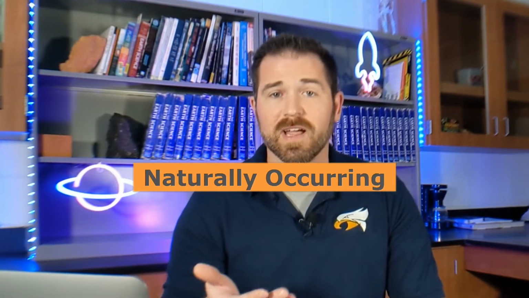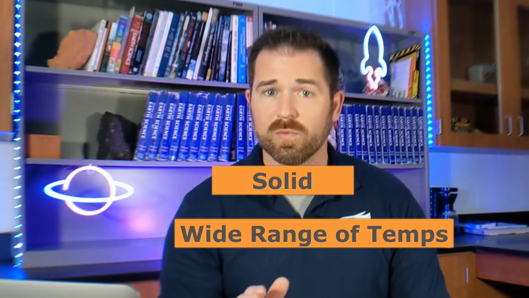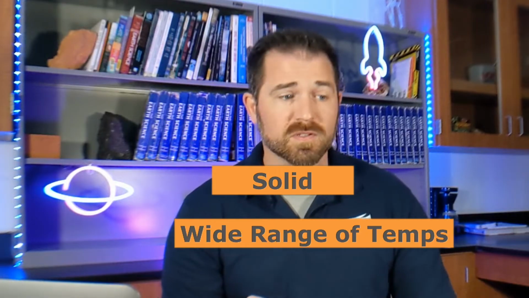Look right there with me as we go through this, but number 1 is naturally occurring. Minerals have to occur out in nature. They can't be made in a test laboratory or something like that. Number 2, they have to be solid, at a wide range of temperatures found on Earth's surface. So it has to be a solid on the coldest day in Antarctica, and it also has to be a solid on the hottest day in the middle of the desert.